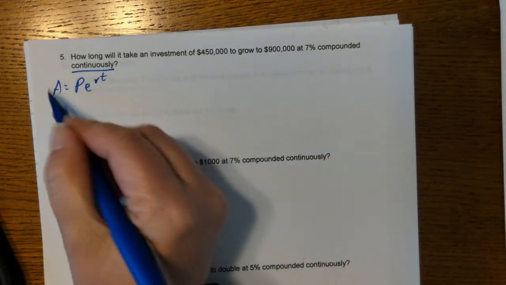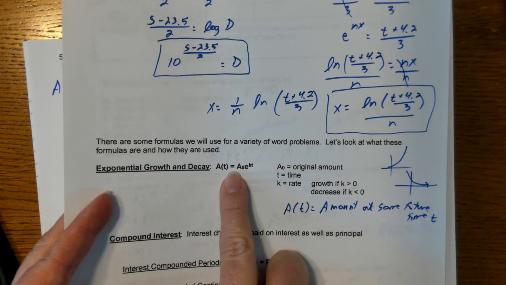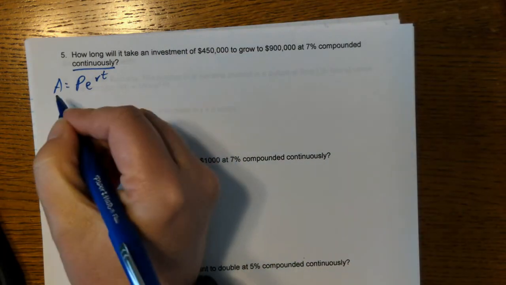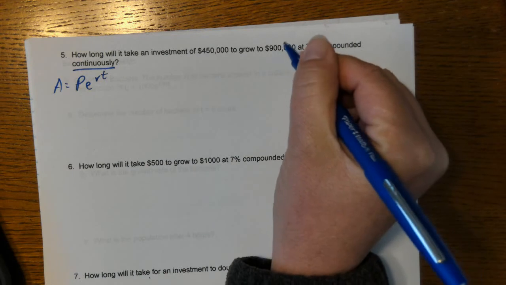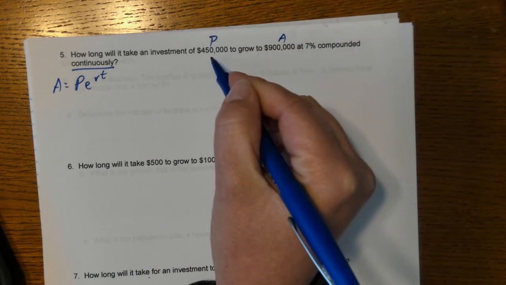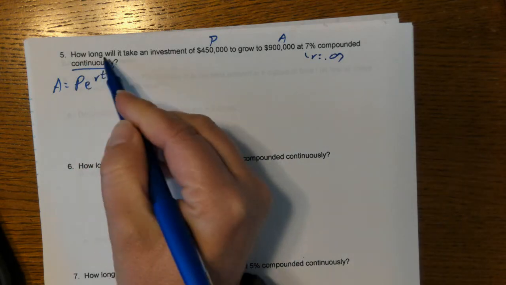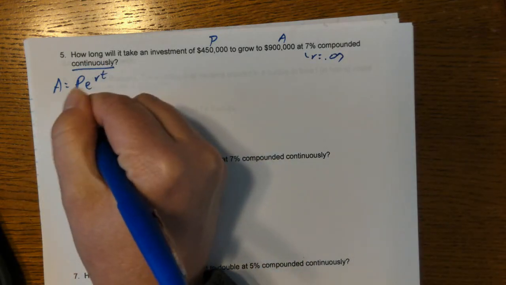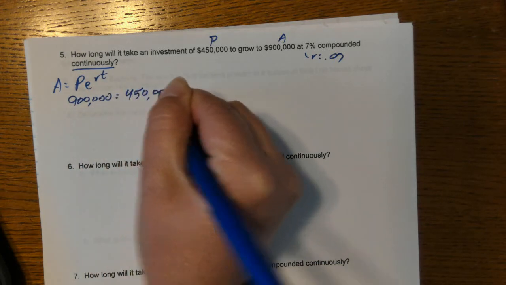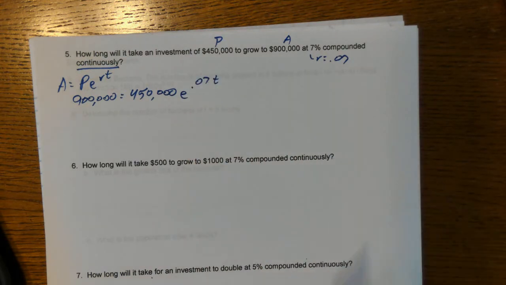All right, so we're using our PERT formula. As a reminder, we could be using this one. It's the same thing. I just think it's easier to remember PERT. So A is my amount at the end. 900,000 was the amount at the end. P is the starting amount or principal. That was 450,000. And our rate is 0.07. We're looking for time. They said how long will it take. So 900,000 equals 450,000 times e to the 0.07t.